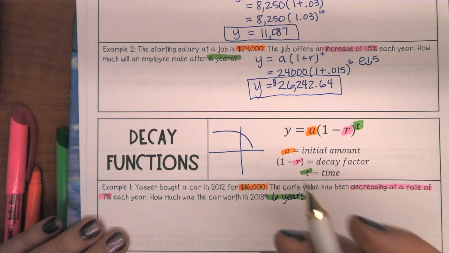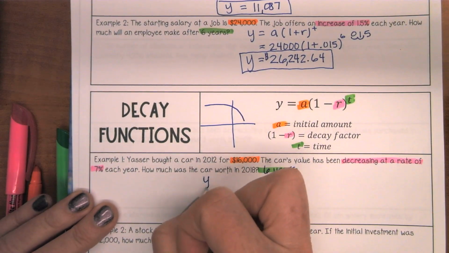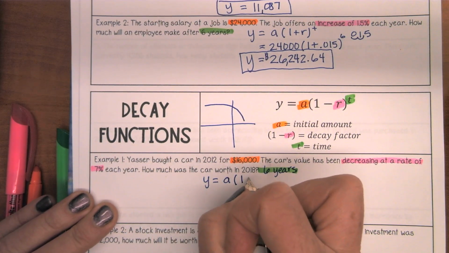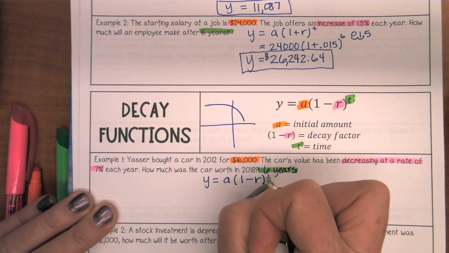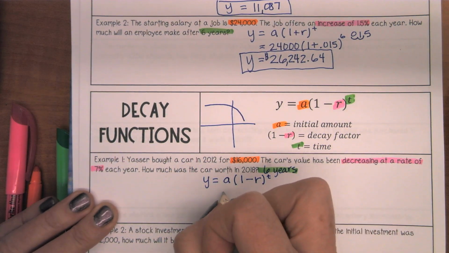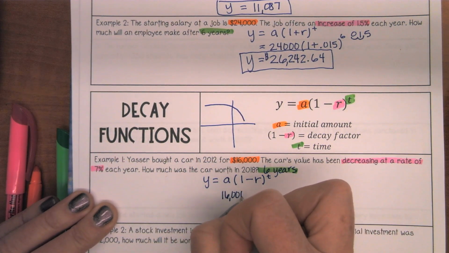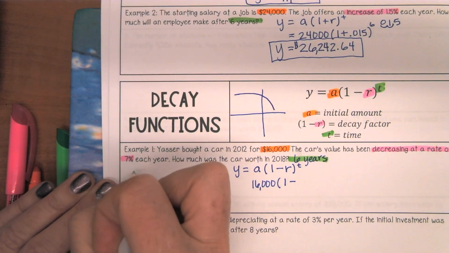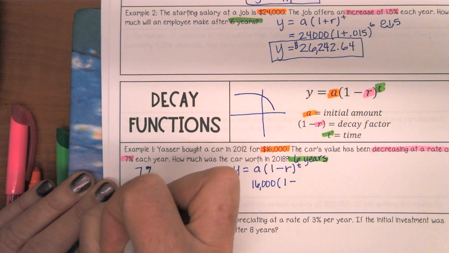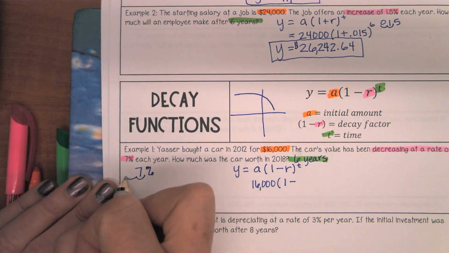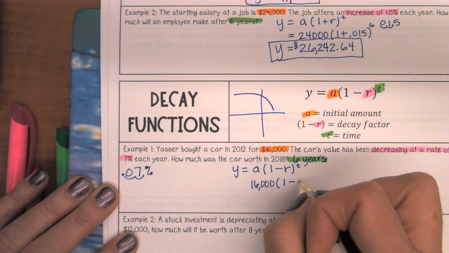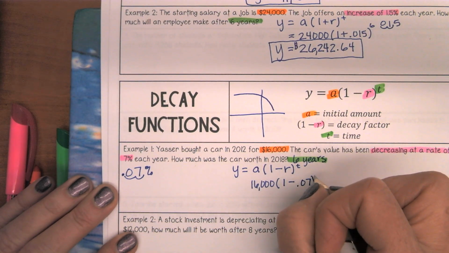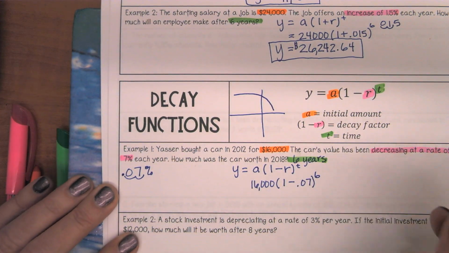Now remember, it looks a little bit different. Y equals A times the quantity of 1 minus R to the T. A is 16,000. 1 minus, my rate is 7%. So remember to change it to a decimal. We've got to move the decimal twice. So I need to subtract 0.07 and to the T power, which is going to be 6.